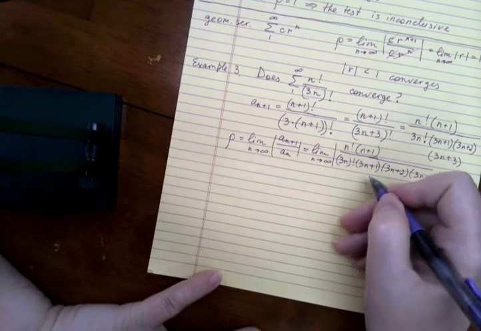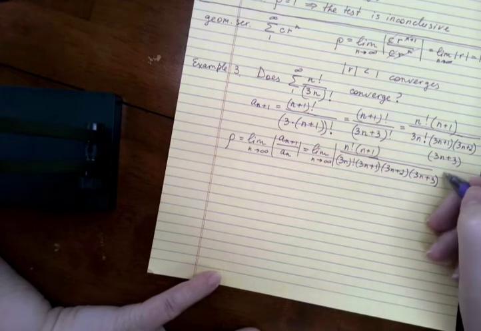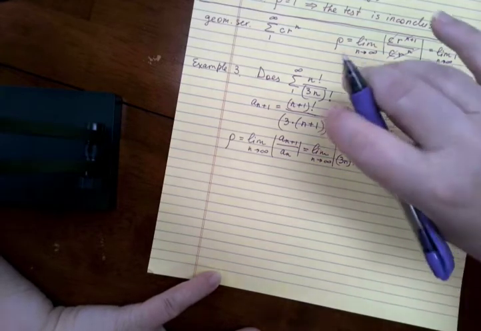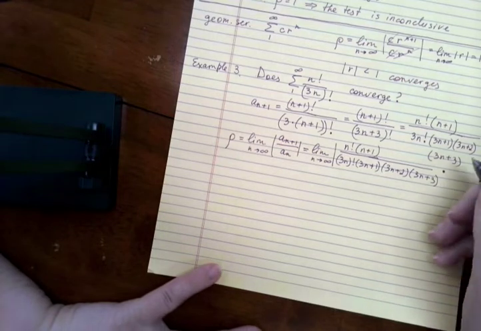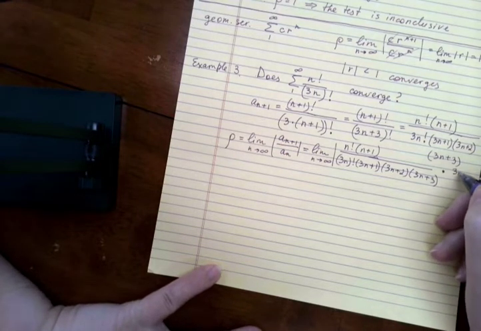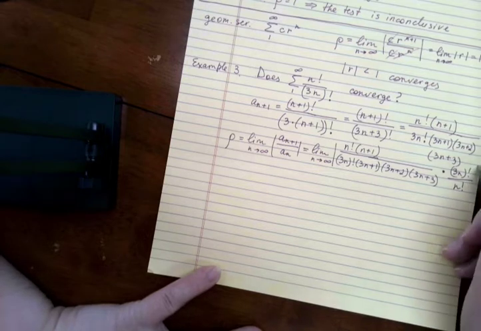This is my a sub n plus 1, and then I have to multiply by flipped a sub n. So I'm getting (3n) factorial divided by n factorial.